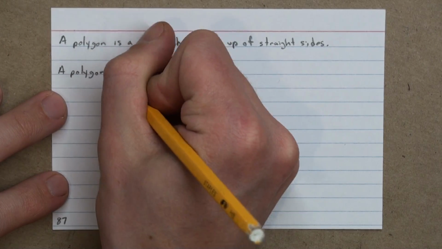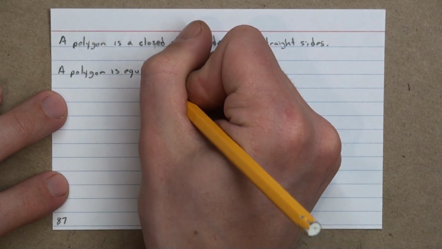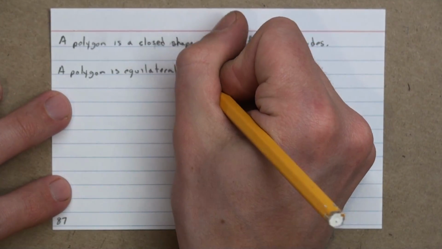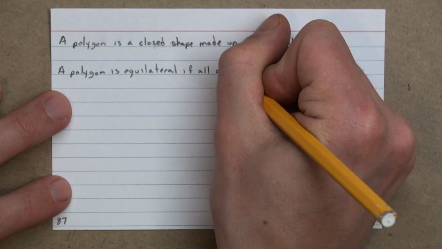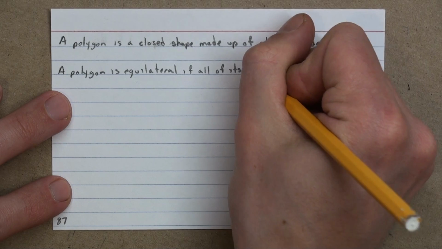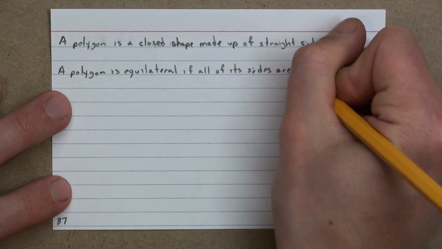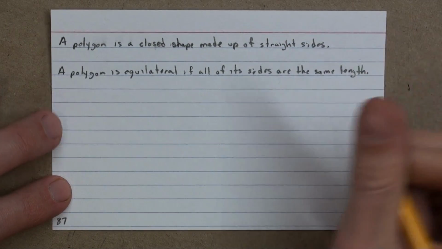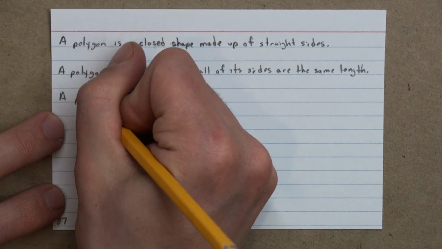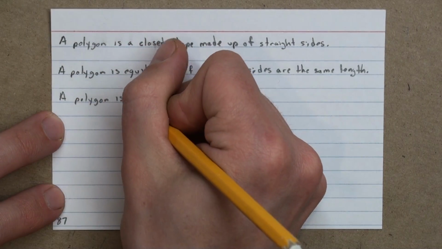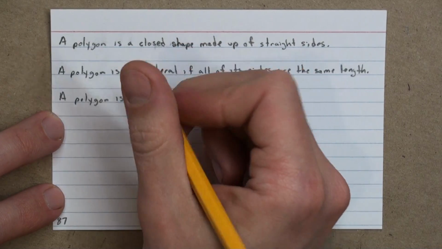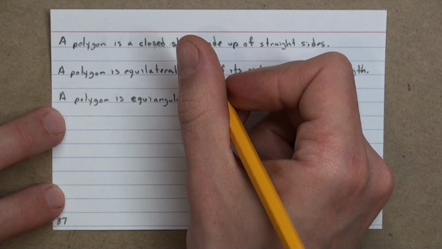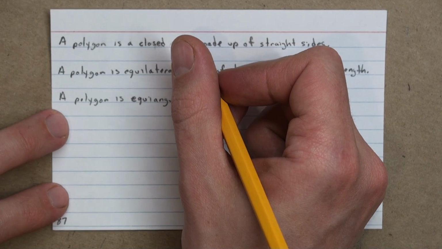A polygon is equilateral if all of its sides are the same length. A polygon is equiangular if all of its angles are of equal measure.